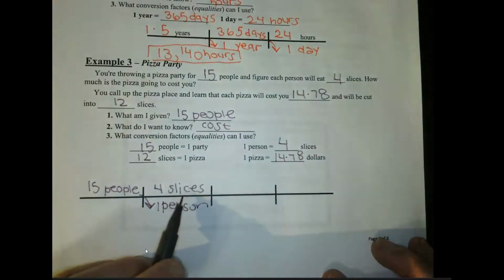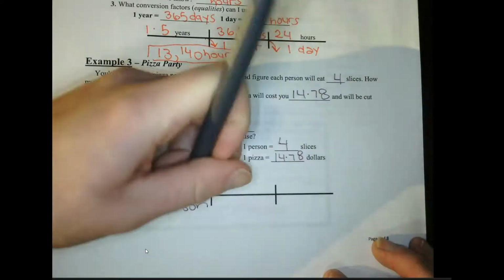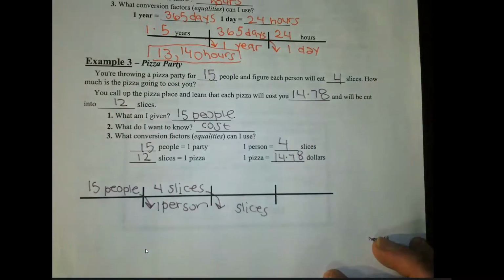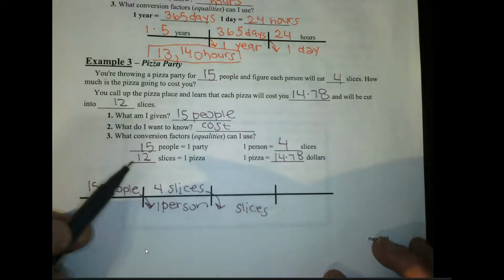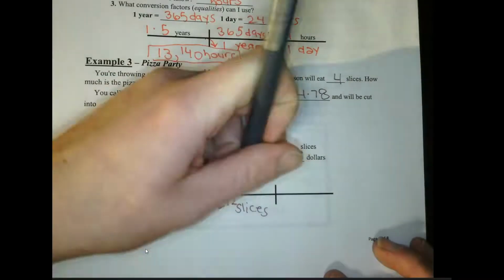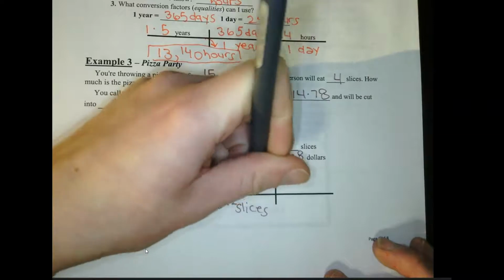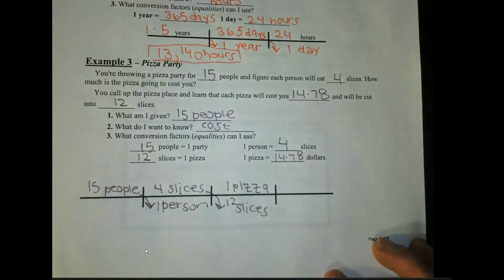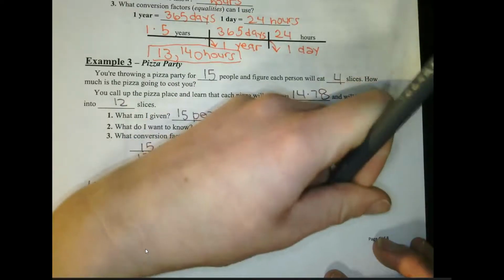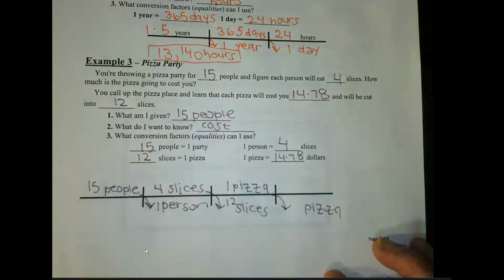Okay, I'm going to just go down my unit, slices, and then I'm going to use my next conversion factor. There are 12 slices in one pizza. 12 slices is equal to 1 pizza. And then I'm going to just go down, pizza, and look at my final conversion factor. 1 pizza is equal to a cost of $14.78.